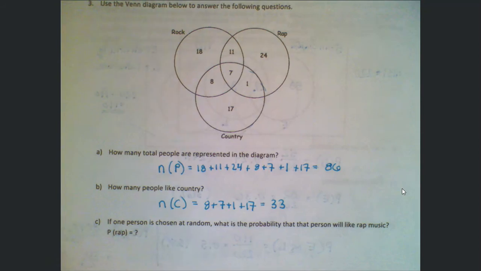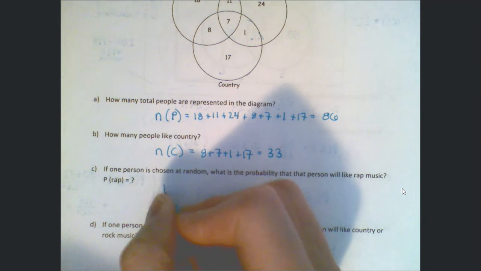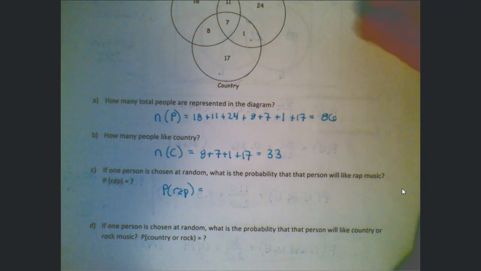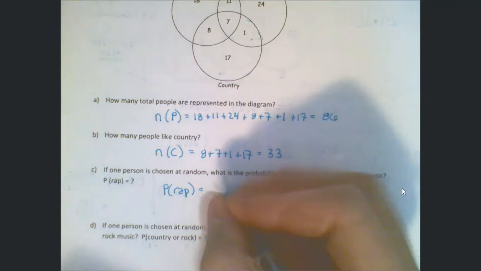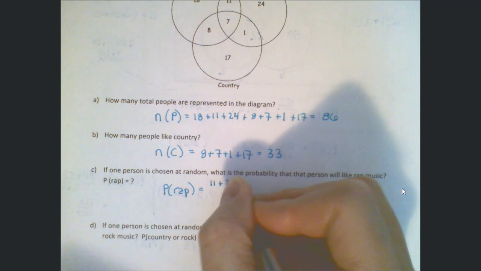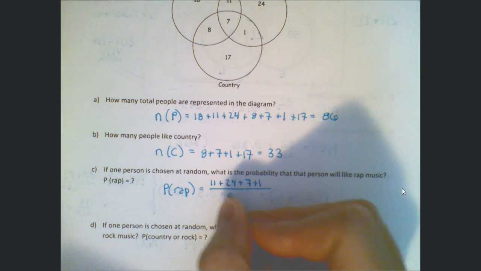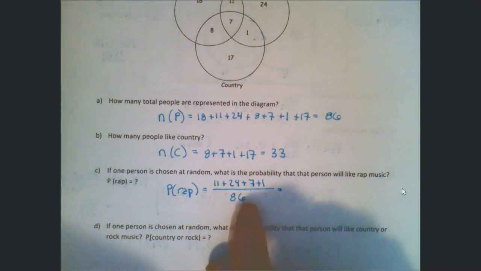Now we get into some probabilities. It says here, if one person is chosen at random, what is the probability that the person will like rap music? Okay, so probability of rap. If we randomly grab someone, all of these people like rap. So we have 11 plus 24 plus 7 plus 1 divided by all the people in this survey, and that's 86.